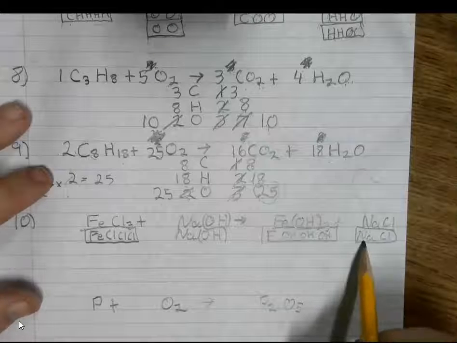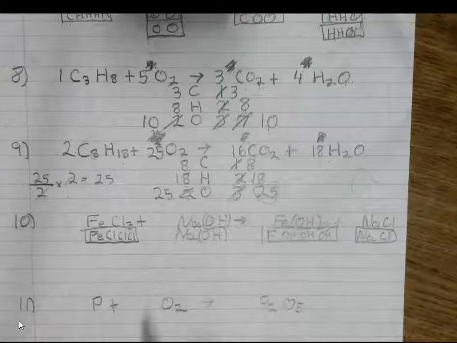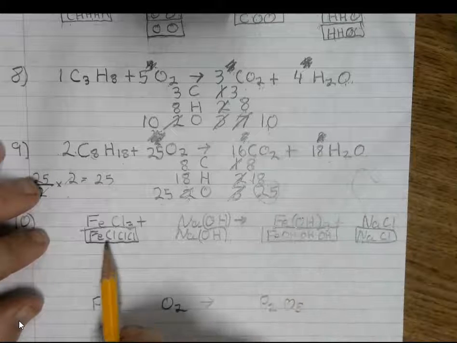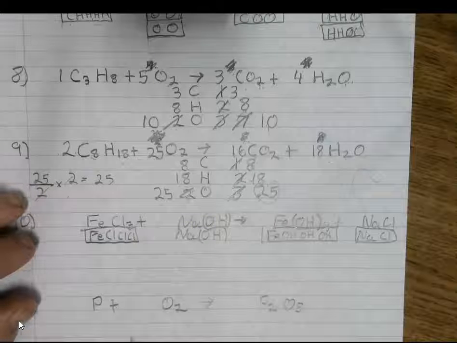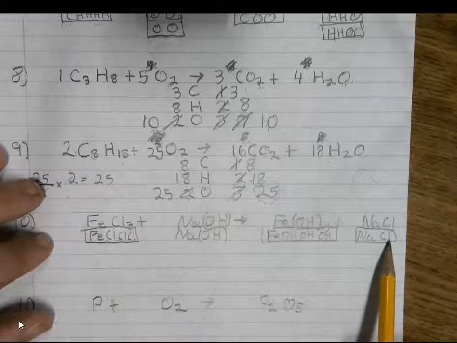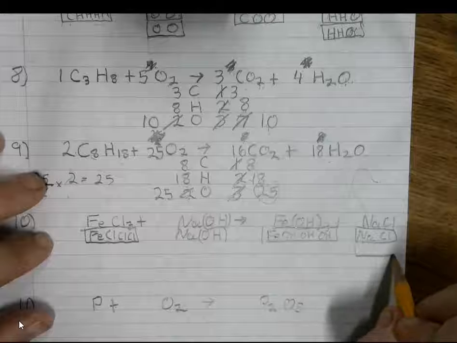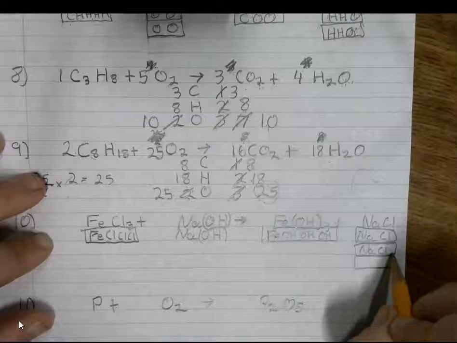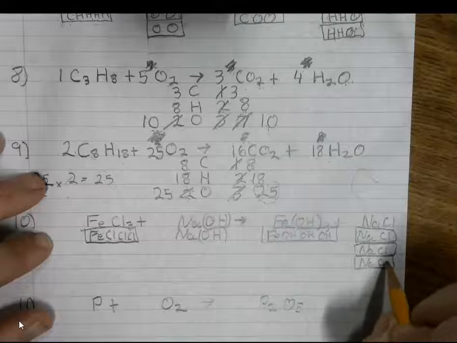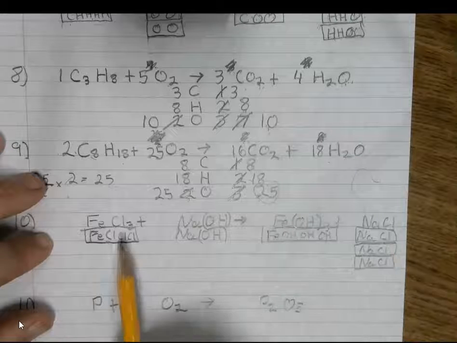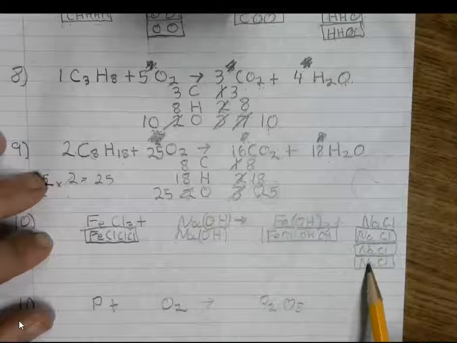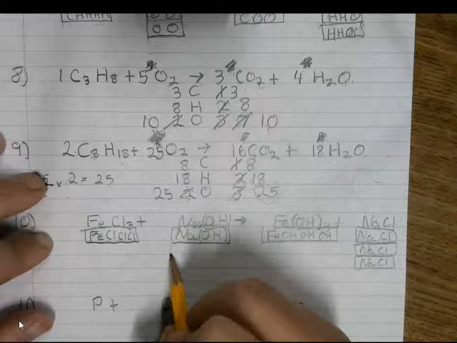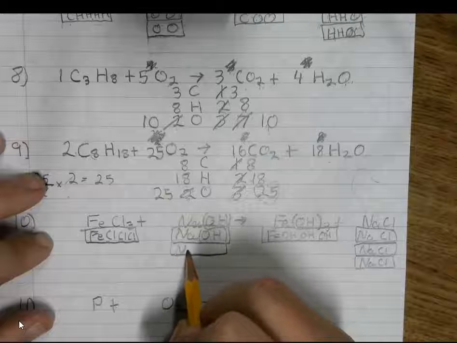Okay, so sodium matches up 1 to 1. That's good. Fe, this should be Fe actually. Fe and Fe match up 1 to 1. That's good. The Cl, so you got 1, 2, 3 here, and you got 1 over there. So I'm going to need to add 3 more boxes here. Okay, so that gets my Cl's in balance. However, it did throw my Na's out of balance. So I'm going to go ahead and balance the Na's. I need 3 of them now.